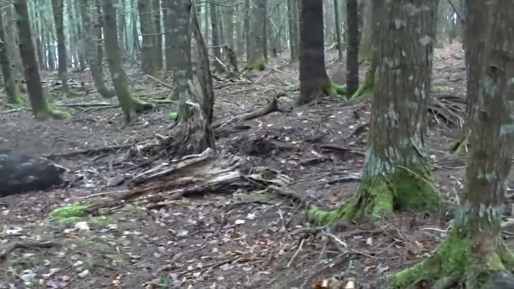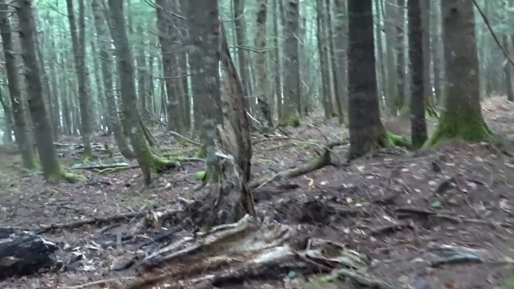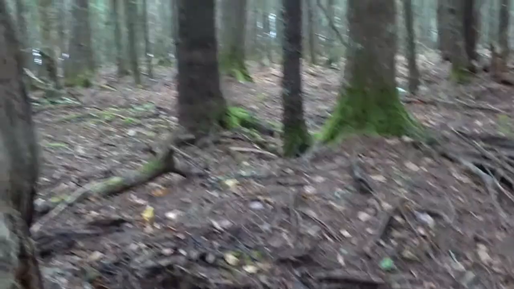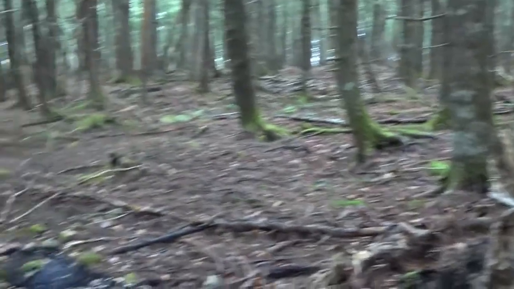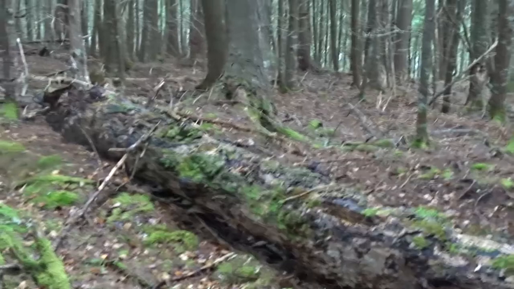And I'm hoping this video will give a little sense of the up and down that's involved here. Here's a neat one right here. There's a bit of coarse woody debris well on the way to being decomposed.